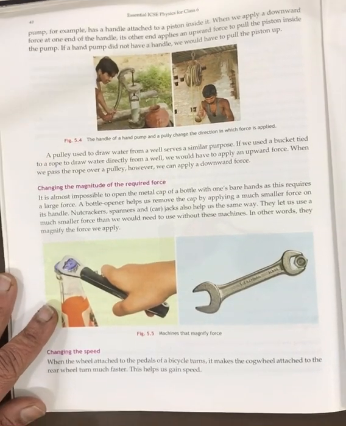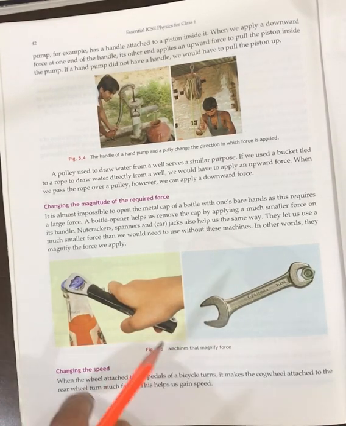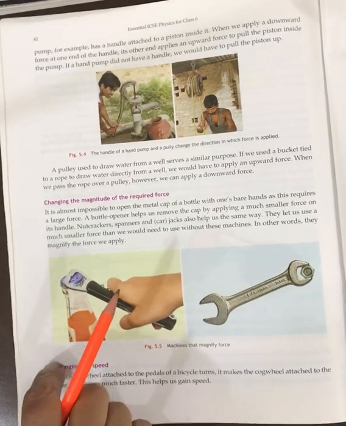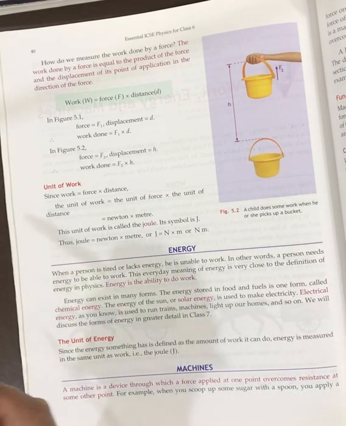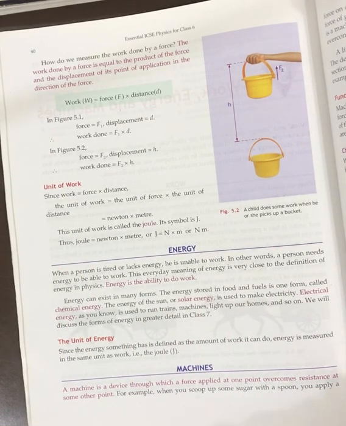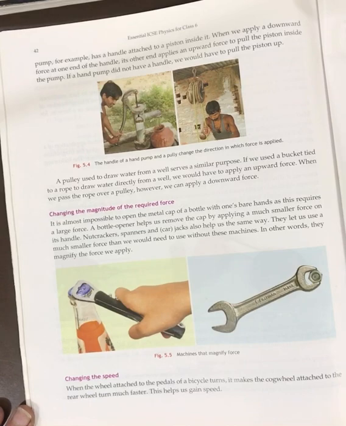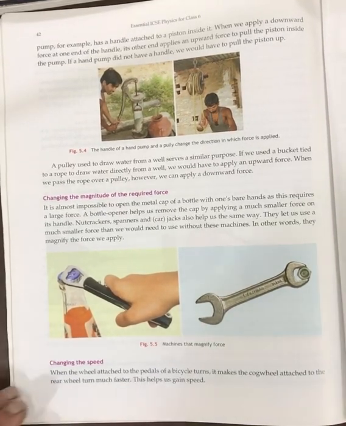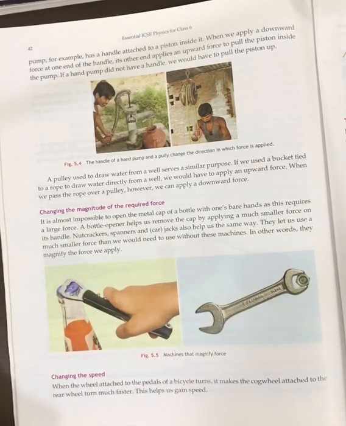Today we are going to do changing the magnitude of required force. We were doing about the machines, that these machines perform the following functions. Number 1, changing the point of application of force. Number 2, changing the direction in which the force is applied. Number 3, changing the magnitude of required force. And today we are going to do this, changing the magnitude of the required force.